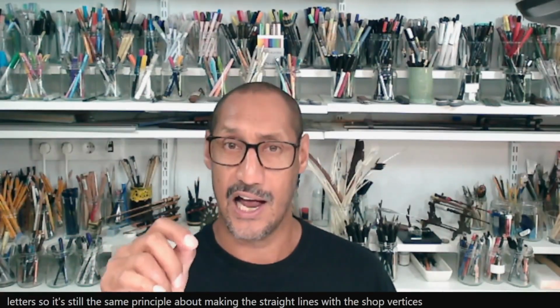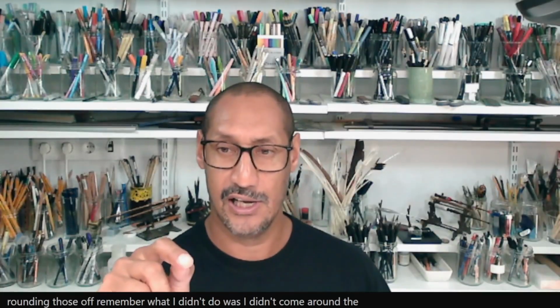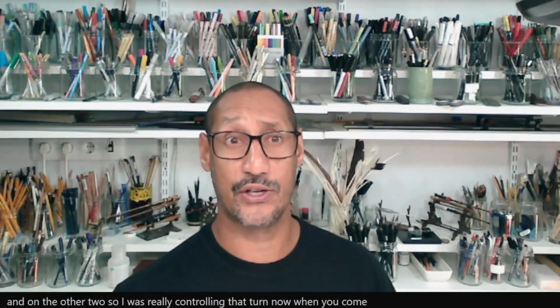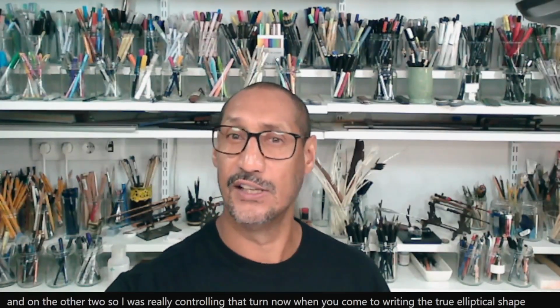So it's still the same principle about making the straight lines with the sharp vertices and then slowly, gradually rounding those off. Remember, what I didn't do was I didn't come around the curve. I really took my time on the turn and on the other turn. So I was really controlling that turn. Now, when you come to writing the true elliptical shape, you still engender that turn in the writing. So it helps to train you to write slower.